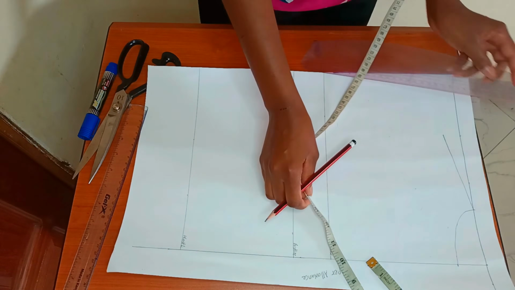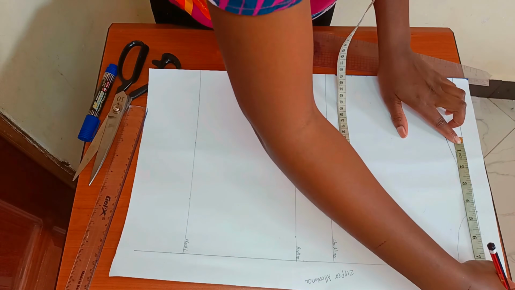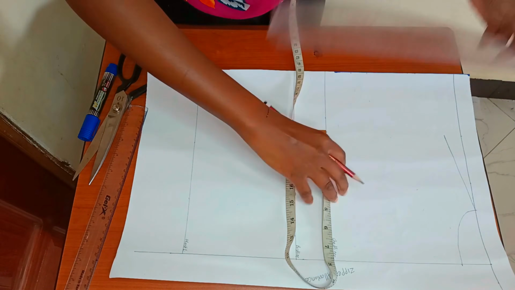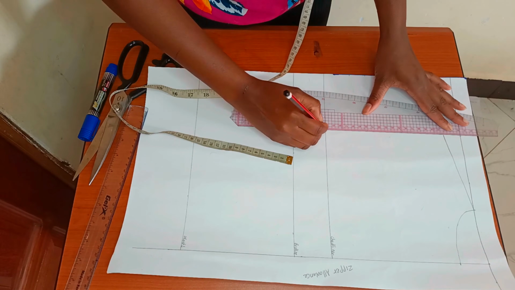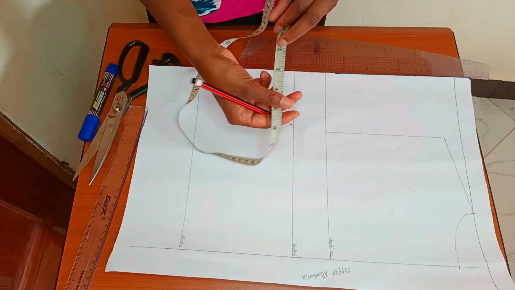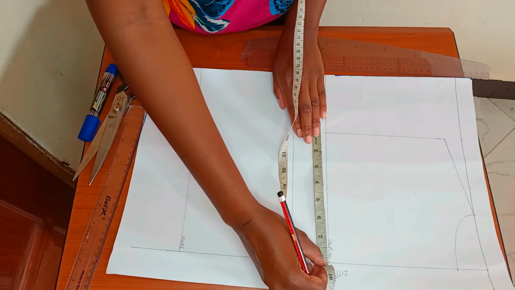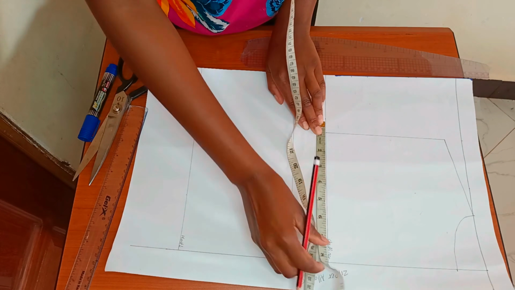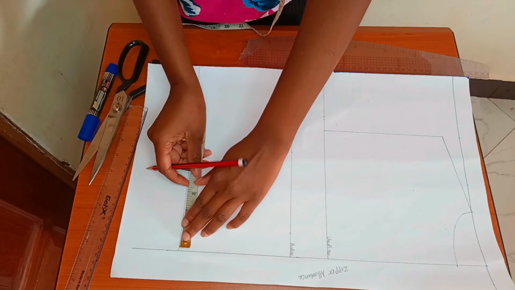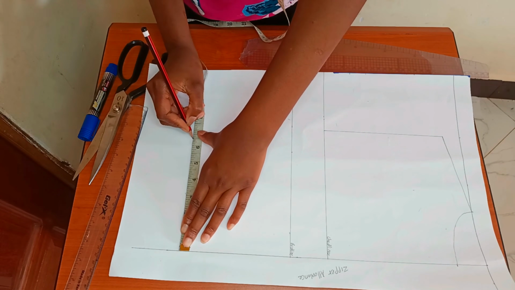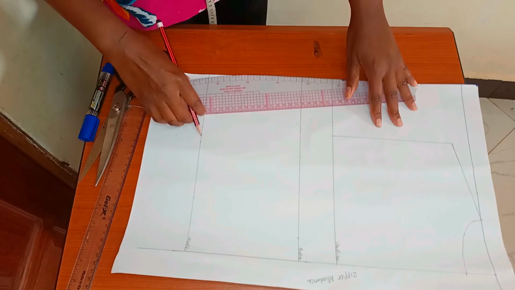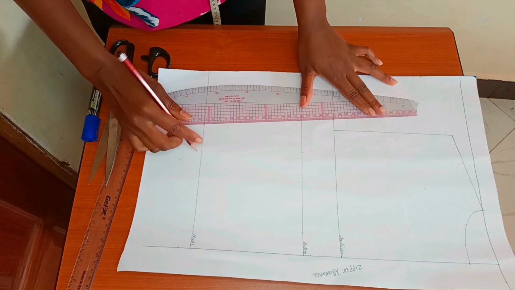Now we're going to connect the slant to the neck to form our shoulder slant. Next, we're going to transfer our shoulder measurements to the chest line. Join the 2 points together to form our armhole depth. On our chest line, we're going to divide our bust measurements by 4 and mark the point. And on our waistline, we're going to also divide our waist measurements by 4, add 1 inch for our dart intake. Then we're going to join the 2 points together.